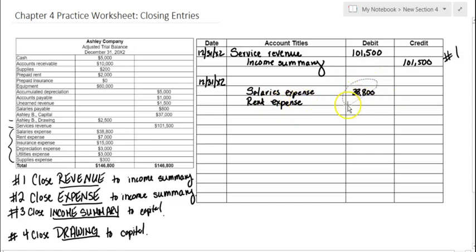Sorry, credit. 38,800 and 7,000. All right, we have some more. We have insurance expense. I'm just going to check these off as I grab them. Insurance expense for 15,000. Check.